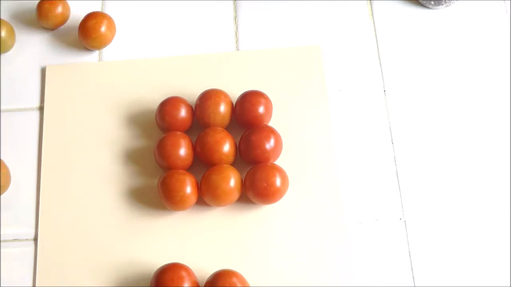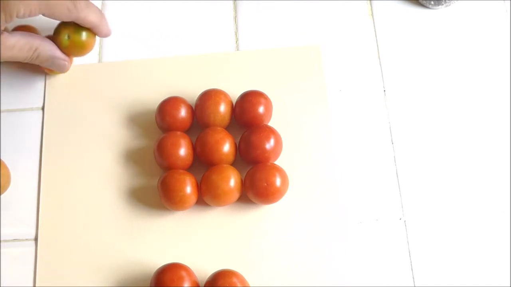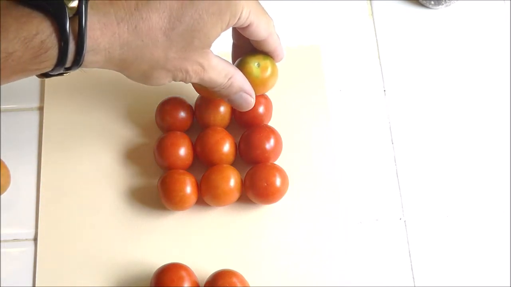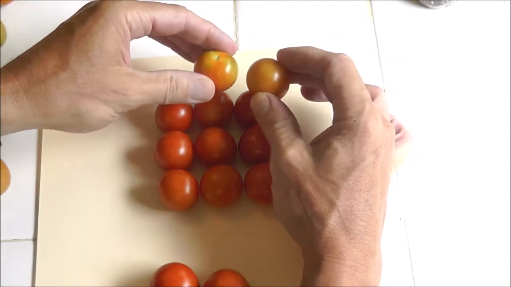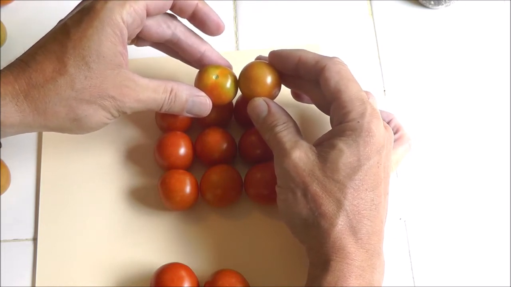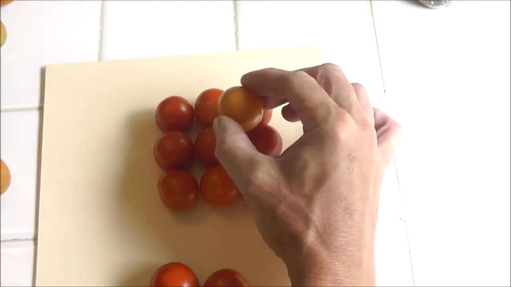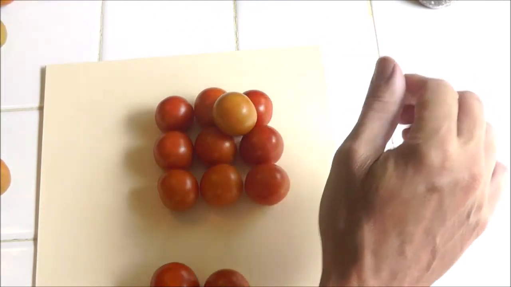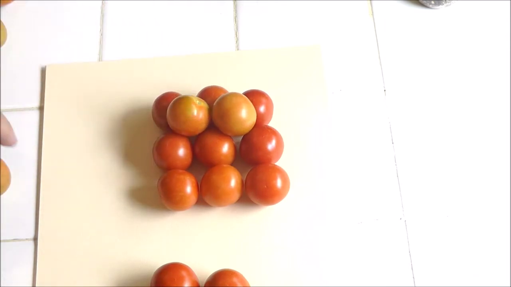So, all right, now pretend with me. Here comes another couple layers, and they stack right on top of each other. That's where simple cubic comes from. And if you think about it, if you were a tomato, you're not going to want to stand right up on top of those other two tomatoes. You're going to want to go right there, in the little recesses.